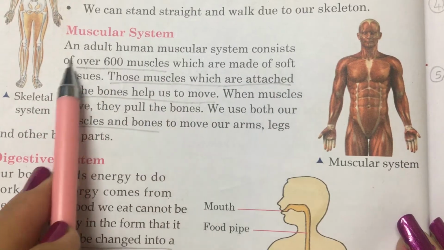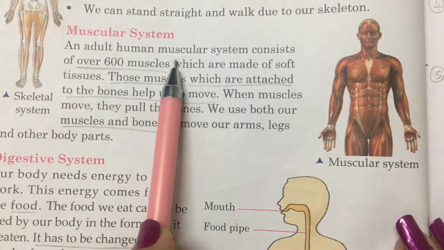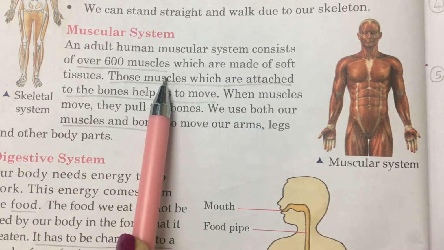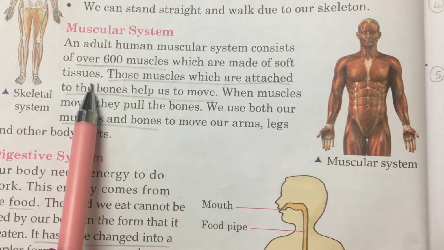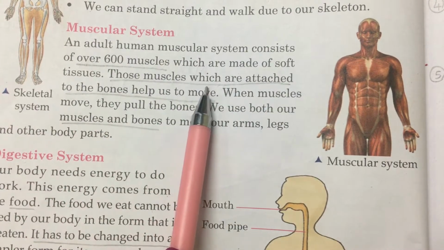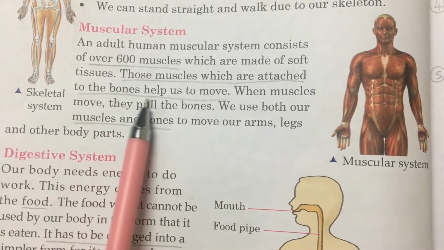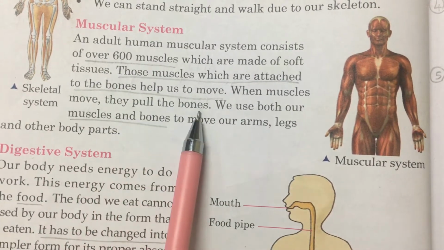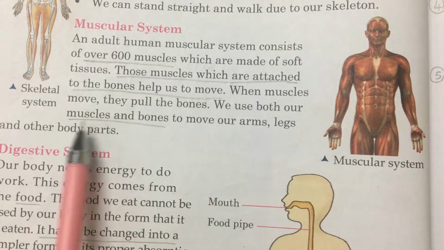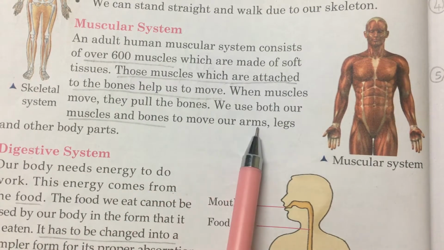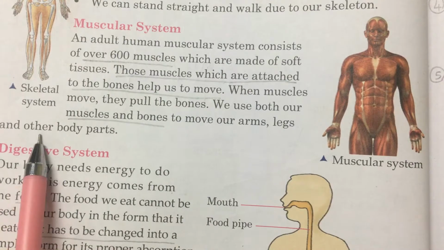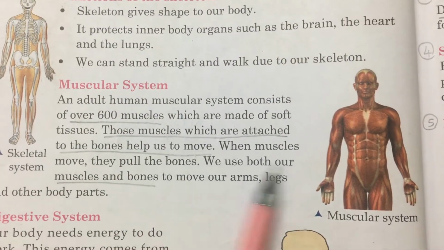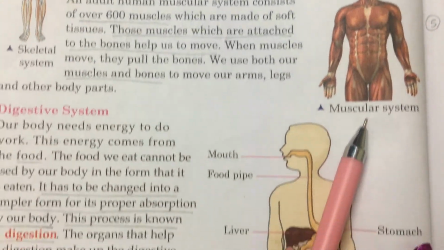Muscular System. An adult human muscular system consists of over 600 muscles which are made of soft tissues. Those muscles which are attached to the bones help us to move. When muscles move, they pull the bones. We use both our muscles and bones to move our arms, legs, and other body parts. So this is the skeleton system and this is the muscular system.